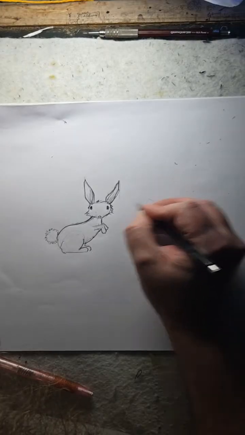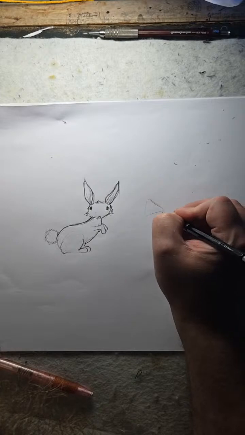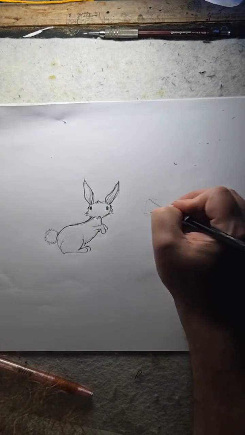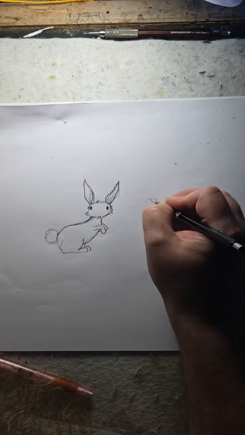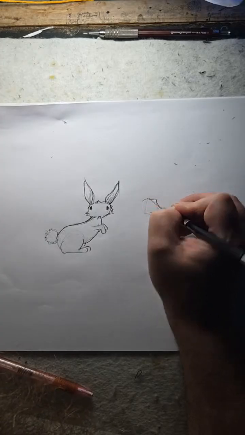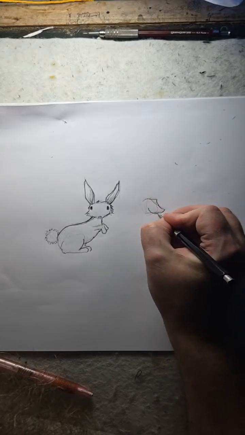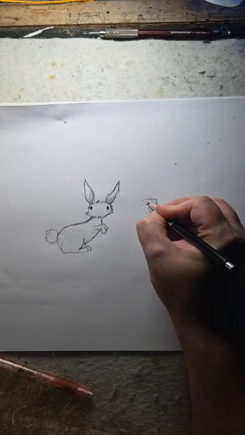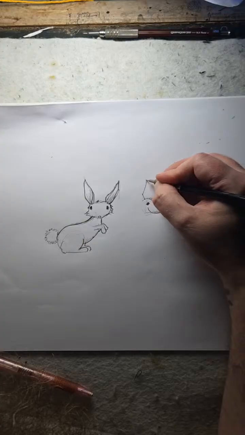So what does this face look like from the side? Let's just, hmm. Oh, I don't know what disco sunglasses are.